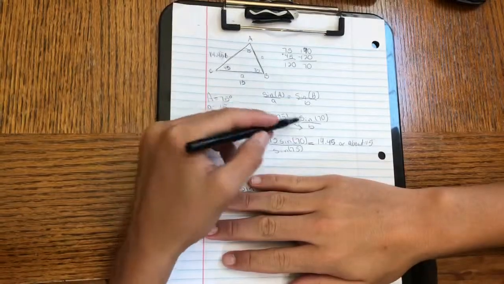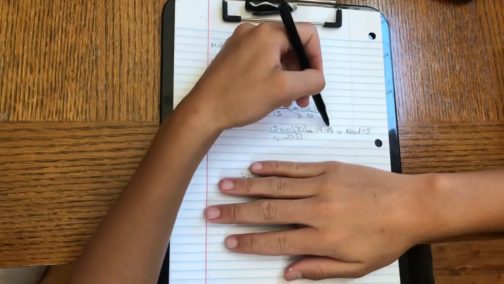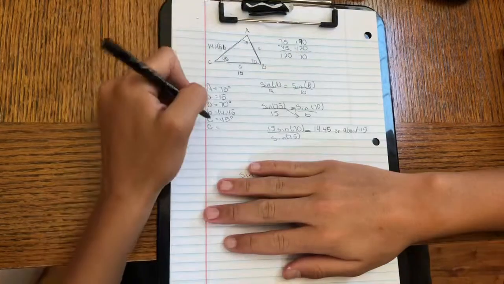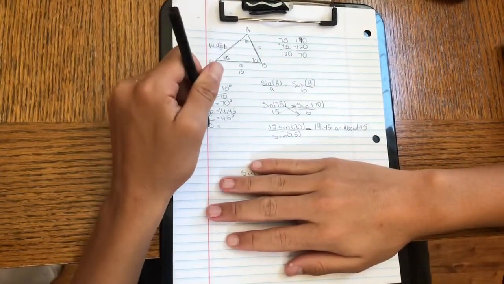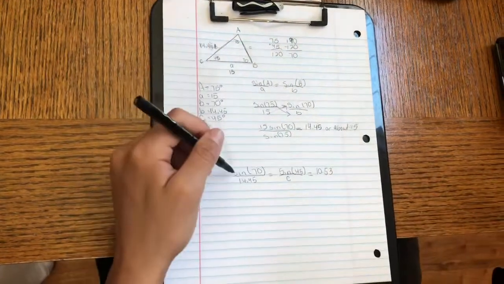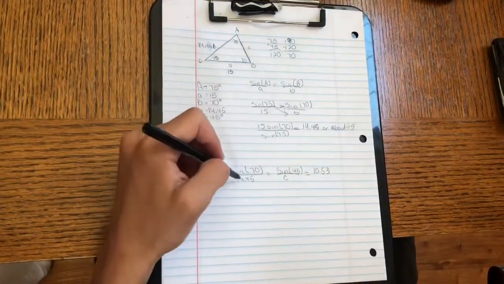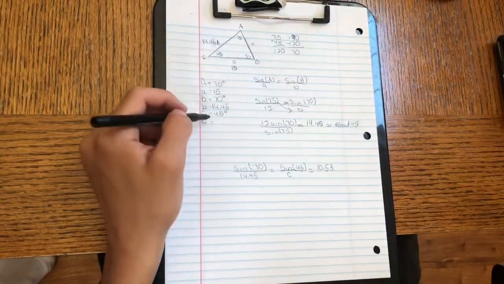Okay, so when putting this into the calculator, you should come out with 14.45, or you can round it to about 15. So now that we have this information, we have b completely solved, so that means we can find c. In order to do that, we want to go sine 70 over, in this case, I'm using the exact number, 14.45 equals sine 45 over c.